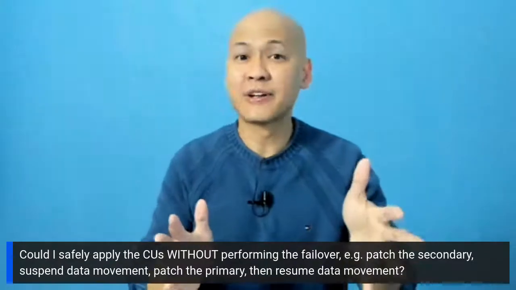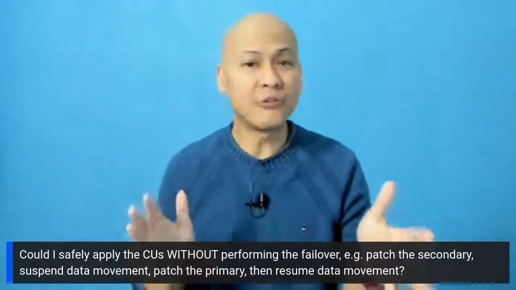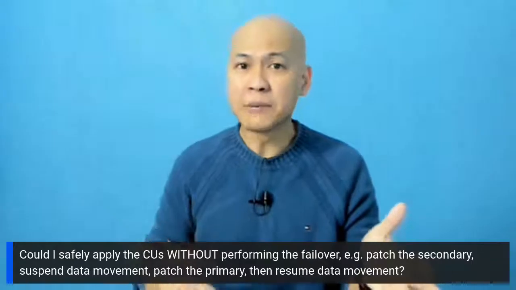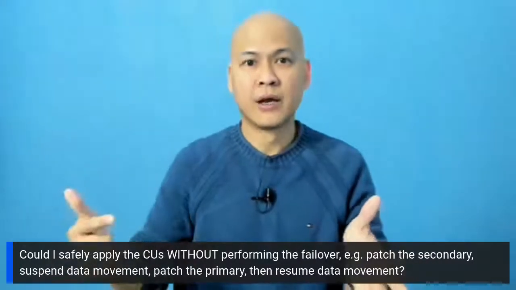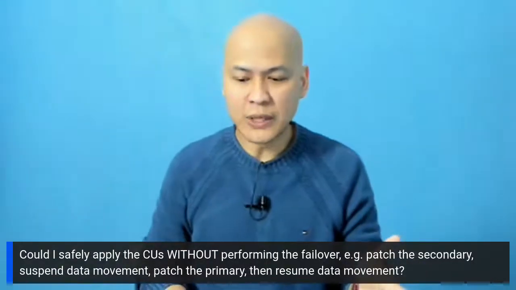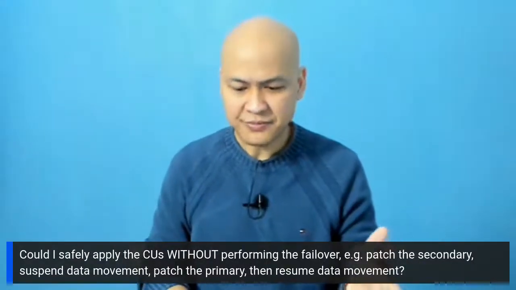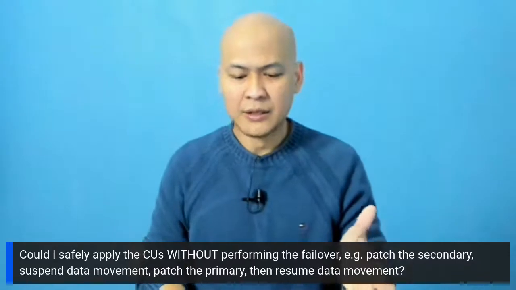And as a side effect of this, your AG is going to be offline for the remainder of the time that the server is coming back while it is being rebooted, okay? The amount of time it takes to reboot the machine really depends.